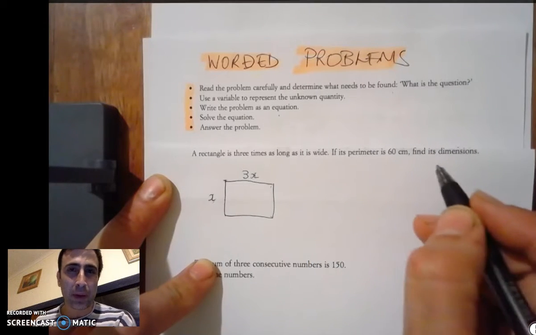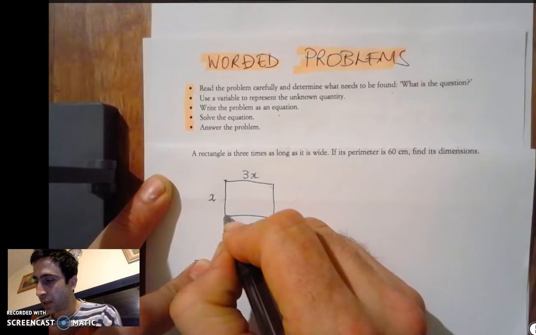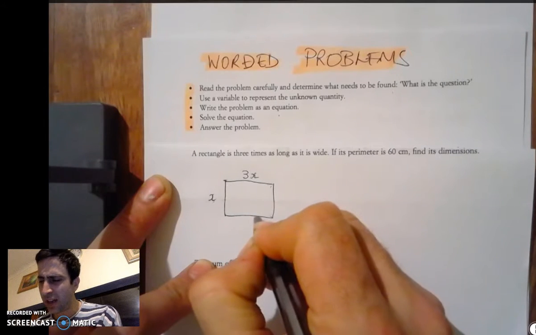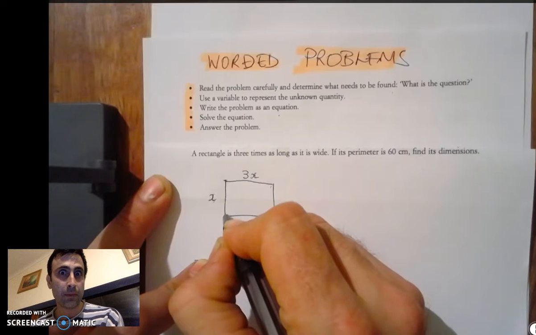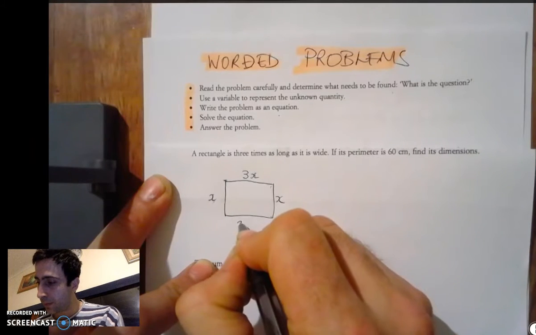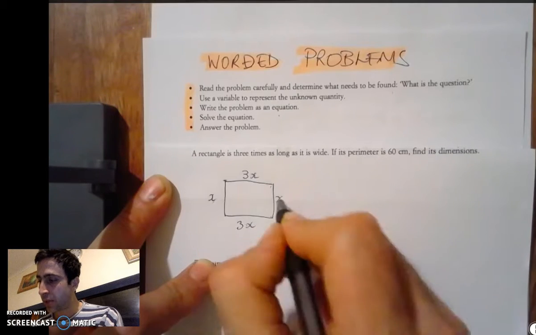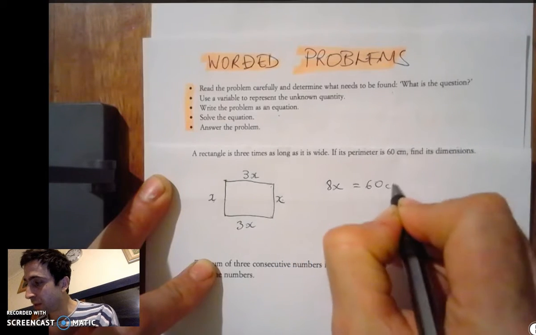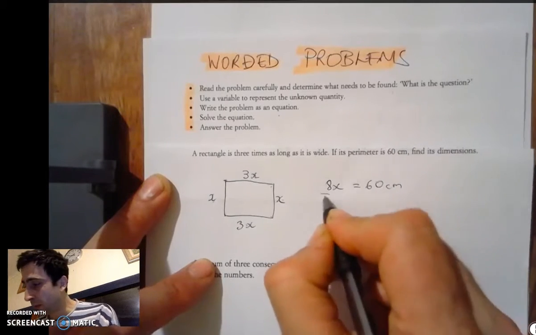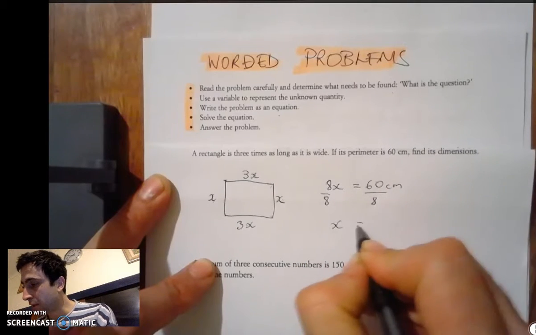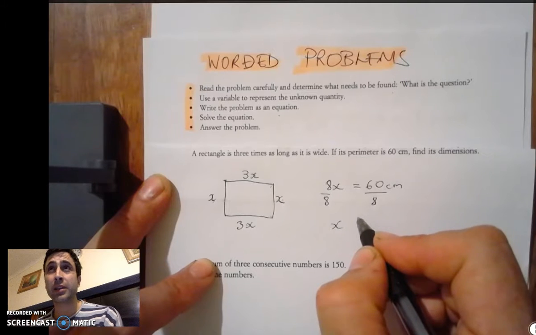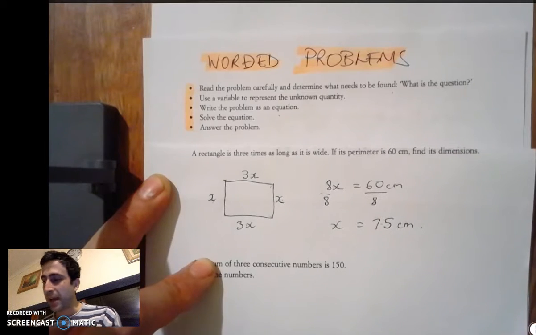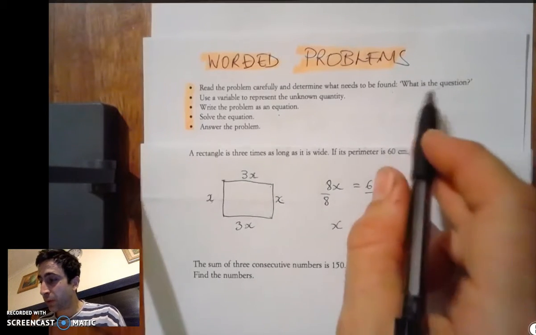So how do we figure out the perimeter? Well, I know the perimeter, if I'm walking around here, that's just 3x plus 3x plus x plus x. So in other words, 8x equals 60 centimeters. Therefore, let's work it out. Divide both sides by 8. x equals 60 centimeters divided by 8. That's 7.5 centimeters.